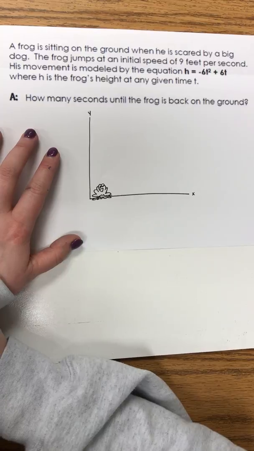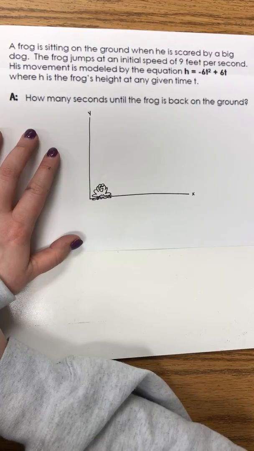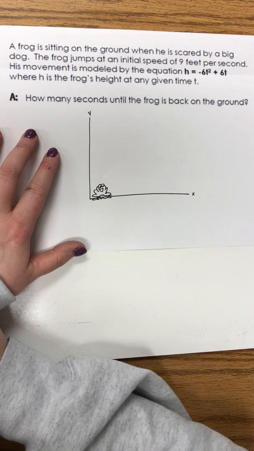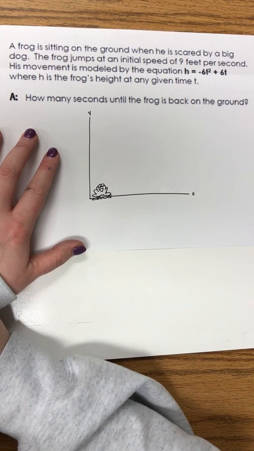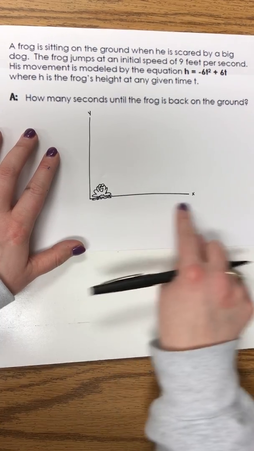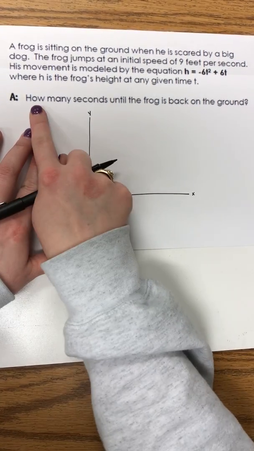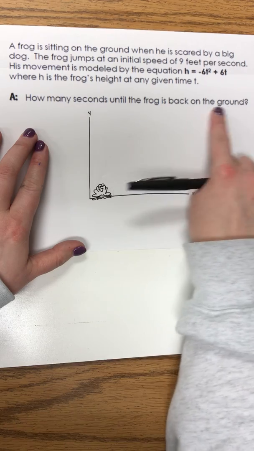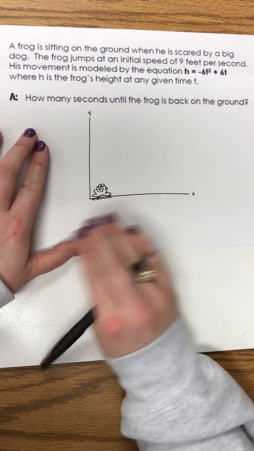The frog jumps at an initial speed of 9 feet per second. His movement is modeled by the equation h equals -6t squared plus 6t, where h is the frog's height at any given time, t. So I don't even want you to plug anything in the calculator. I just want you guys to sketch the picture. We're going to label our axes, and then it's asking us to find how many seconds until the frog is back on the ground. So we're going to sketch this whole thing, and that's it.